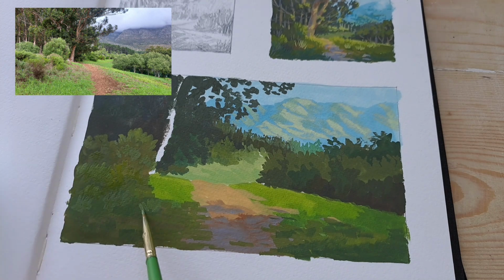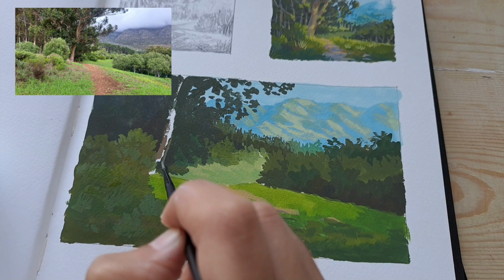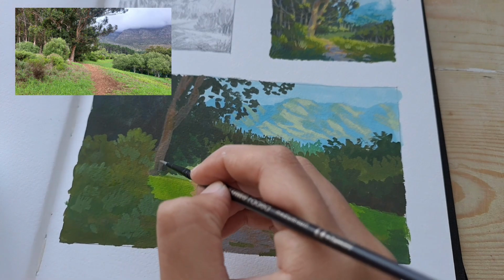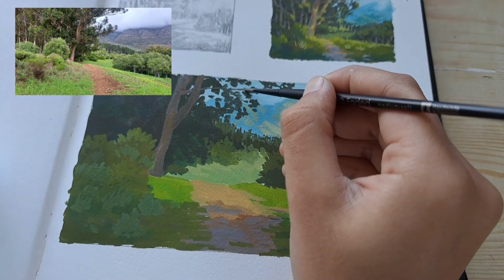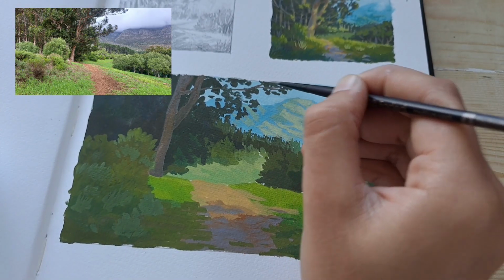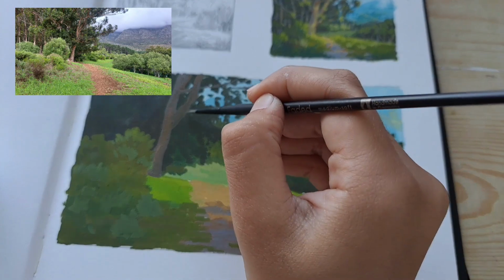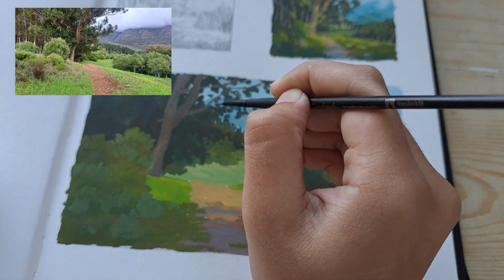Then I switched to a round brush 0 from Kum, Germany. Actually, I think this is a round brush 2. I forget. I'm not 100% sure. Yes, it's a round brush 2. And I mix a little bit of burnt sienna and lavender together to get this gray-brown color, which is the perfect color to lay the base of the branches, after which I will start adding the highlights.